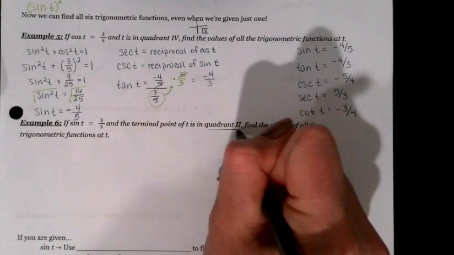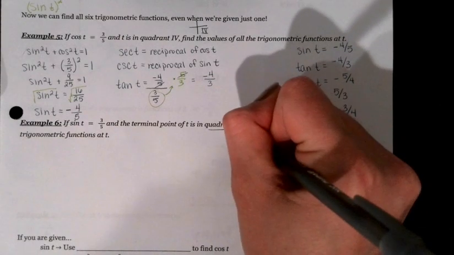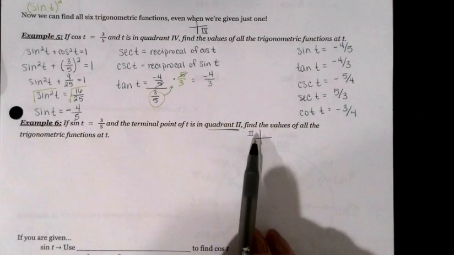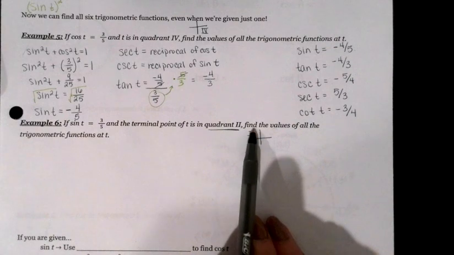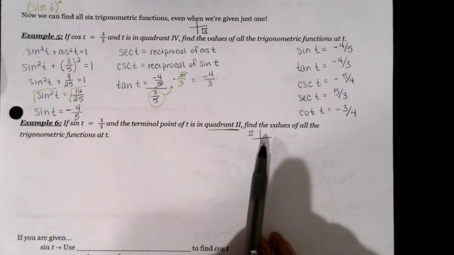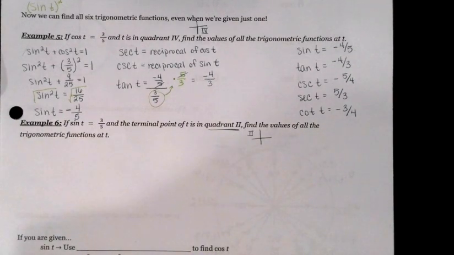This one is in quadrant 2. Quadrant 2 is this one. Any x value would be negative and any y value would be positive. So you need that when you are finding your other trig identities.